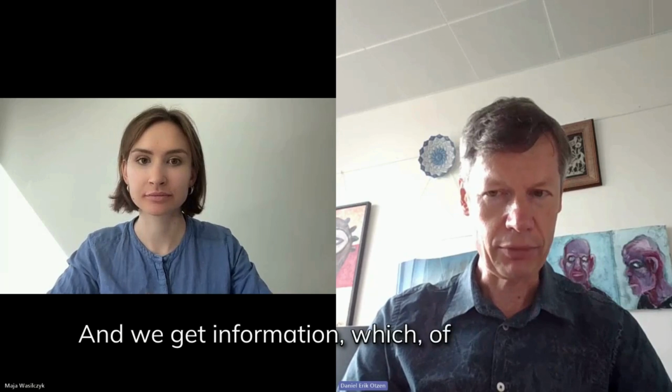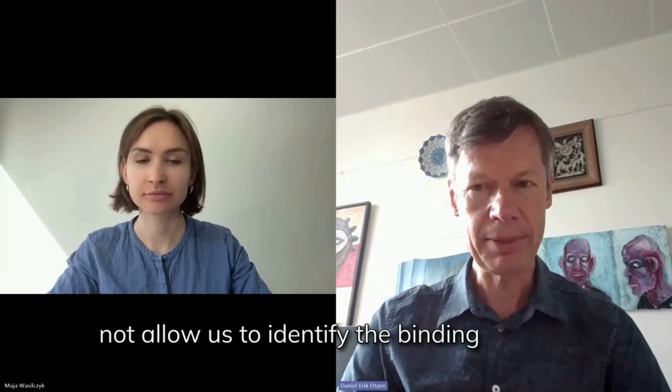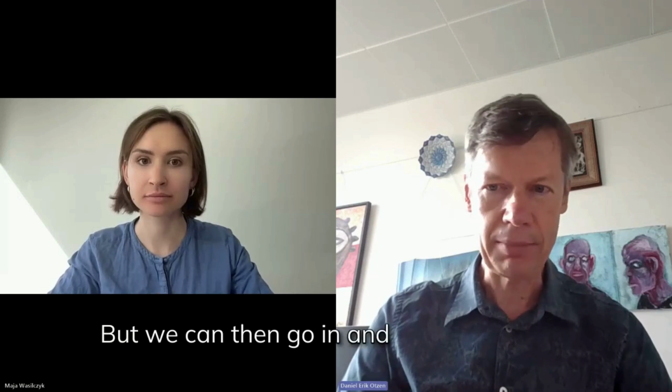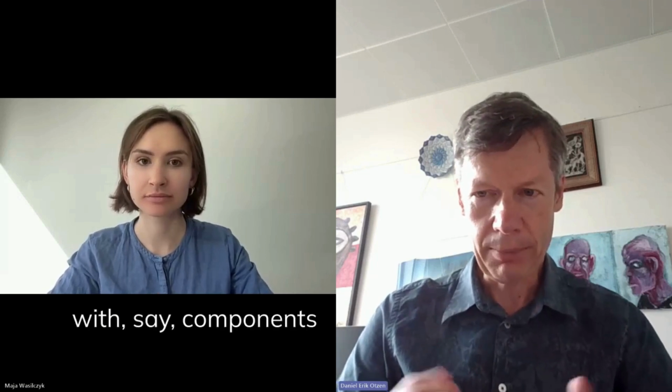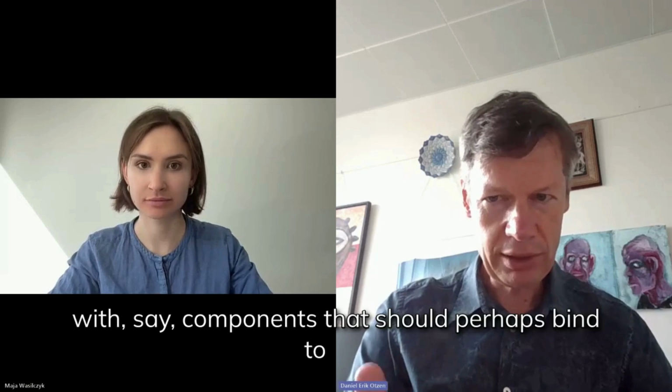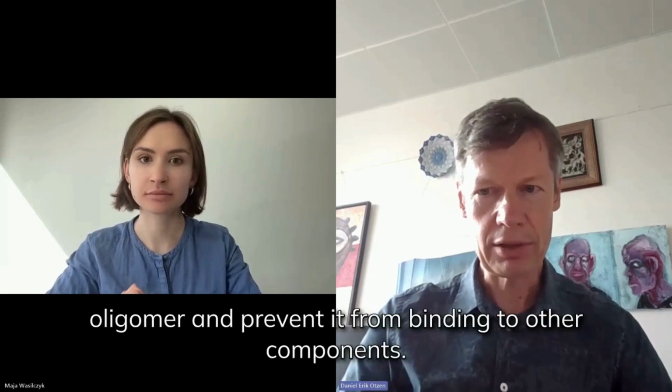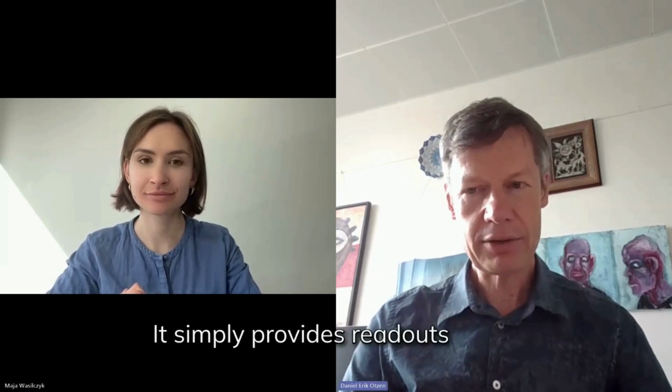And we get information which, of course, does not allow us to identify the binding partner, but we can then go in and manipulate that with, say, components that should perhaps bind to the oligomer and prevent it from binding to other components. So it simply provides readouts under realistic physiological conditions, I would say.